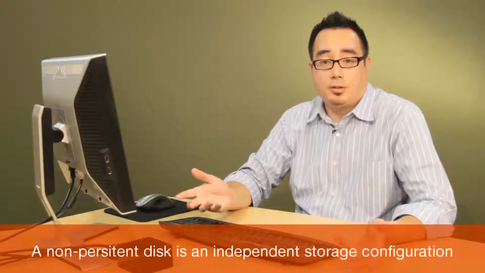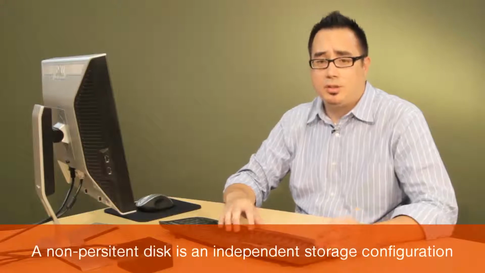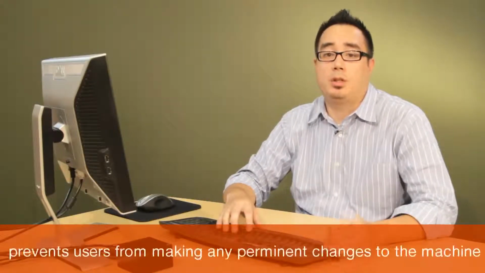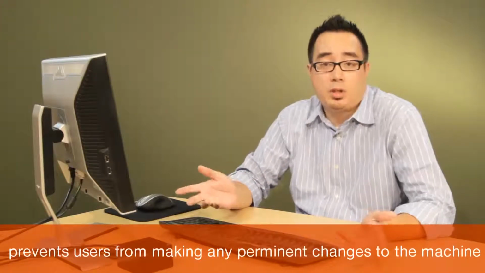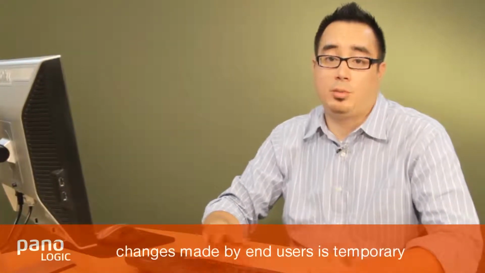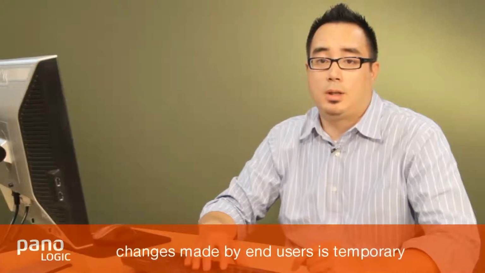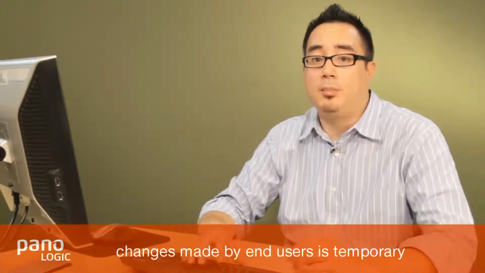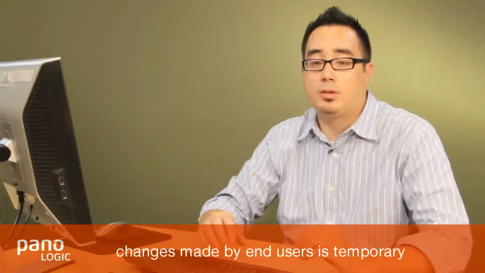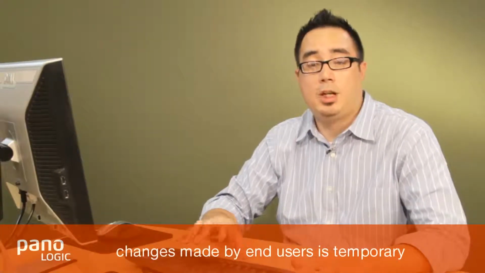What's a non-persistent disk? A non-persistent disk is an independent, non-persistent storage configuration, and it prevents users from making any permanent changes to that virtual machine. The basic behavior is that any changes made by end users are revoked once the DVM is rebooted. They can be applied temporarily while the user is logged in and using the virtual machine, but once that virtual machine is rebooted, any changes are reset back to ground zero. Today we're going to show you this feature as it's configured within a VMware environment.